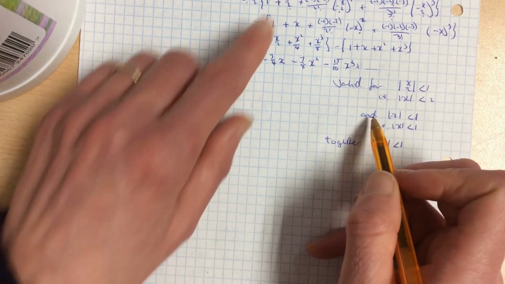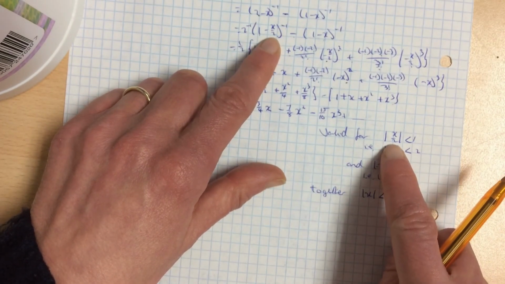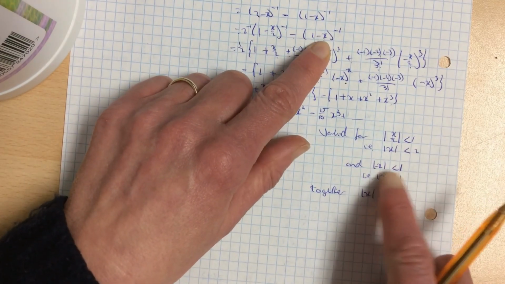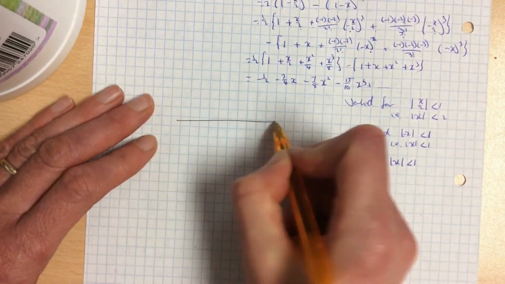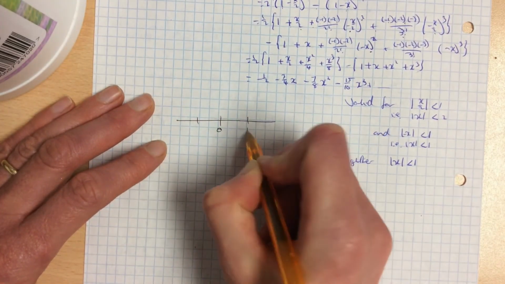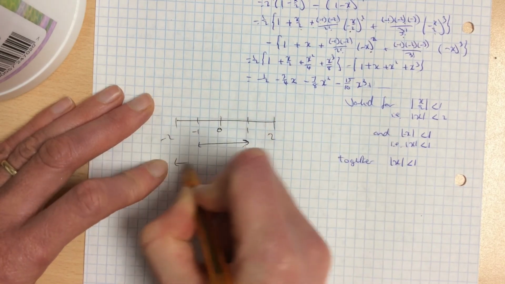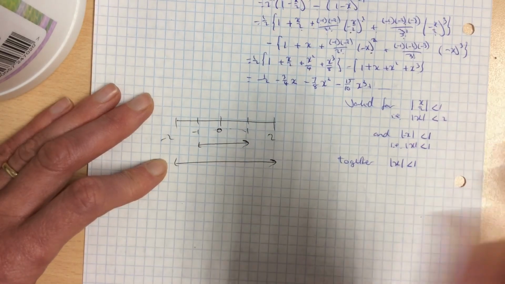Now you need your valid expressions. So if you go back up here, this one is valid for x over 2 less than 1, so x is less than 2. This one is valid for minus x less than 1, so x less than 1. So if you combine those both together, so if I show you a wee picture here, so minus 1, 1, one expression is valid for that. The other expression is valid for that. They're both valid between minus 1 and 1.